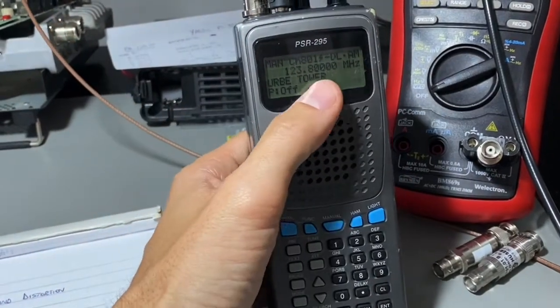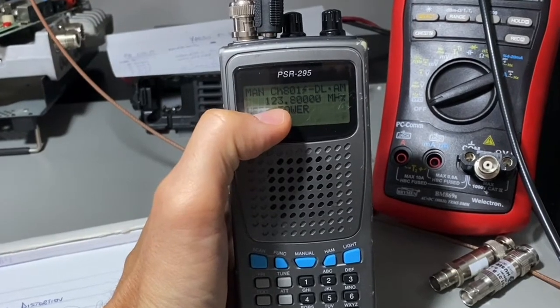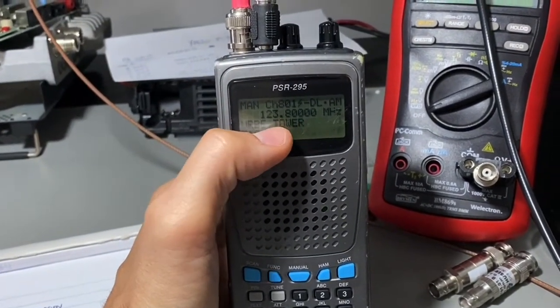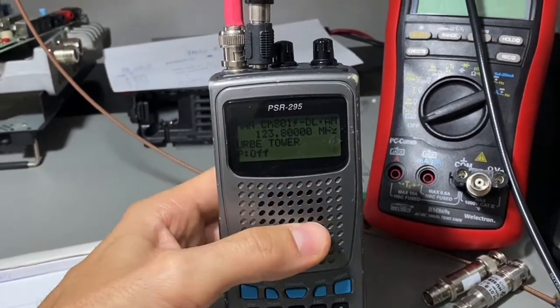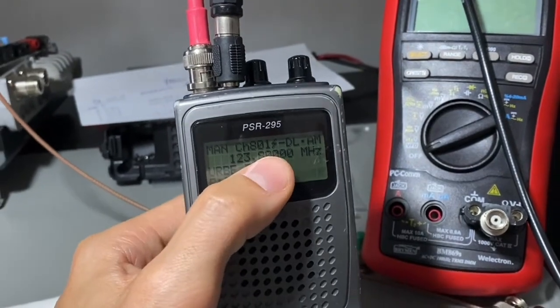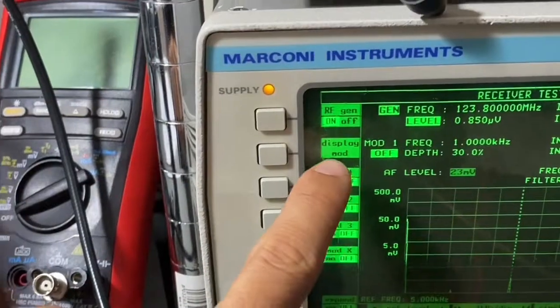We are on amplitude modulation on a frequency here in the aeronautical band, 123 decimal. It could be whatever frequency. As you can see, the lamp here means that it's receiving. The squelch is open. In fact, I'm sending a carrier.